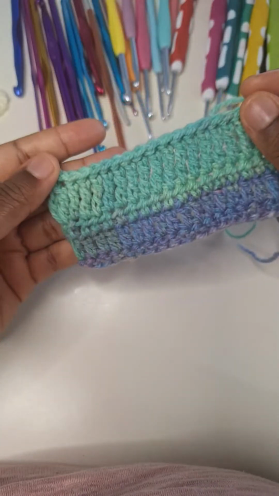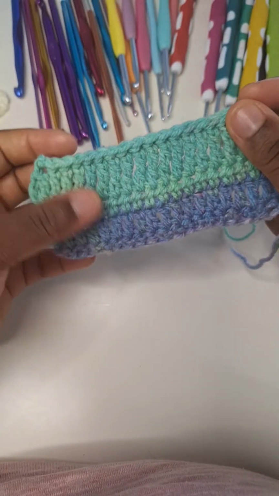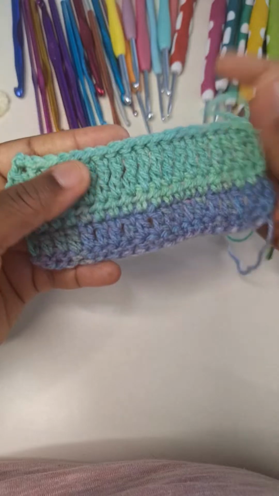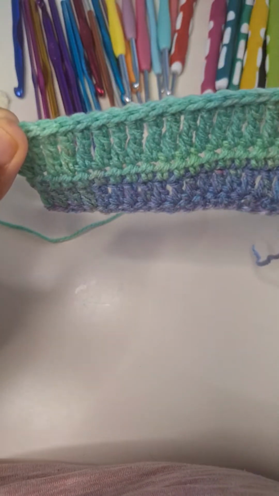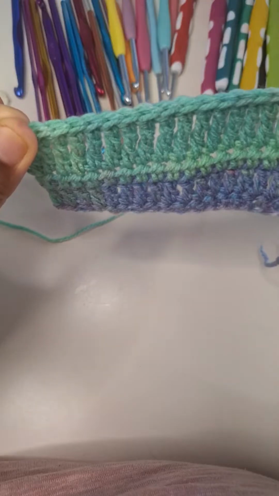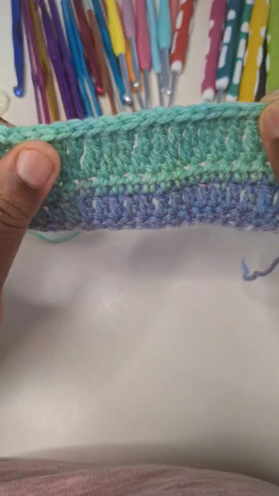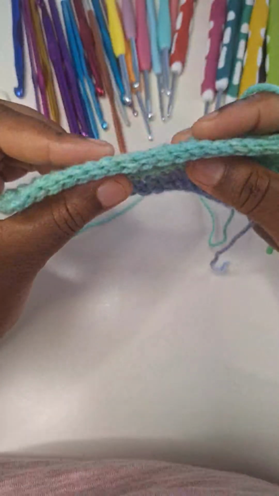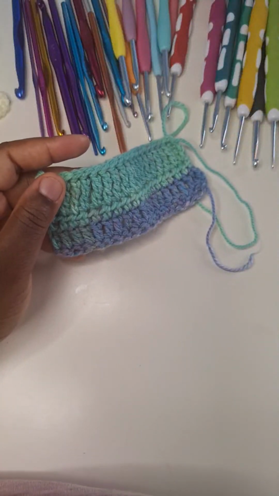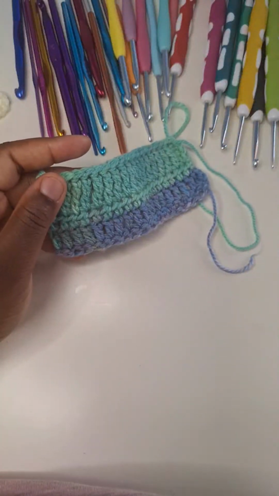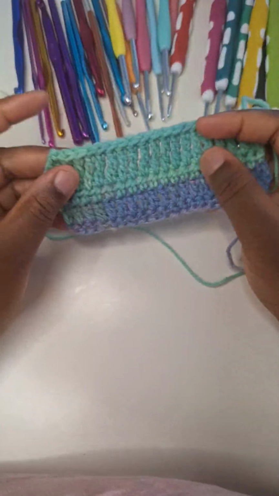I had to undo that row of slip stitches in order for me to be able to get my hook in between the stitches. So the stitches are extremely tight and dense. They don't stretch, they are flat. See that? They are very flat. You can hardly see it compared to other stitches.